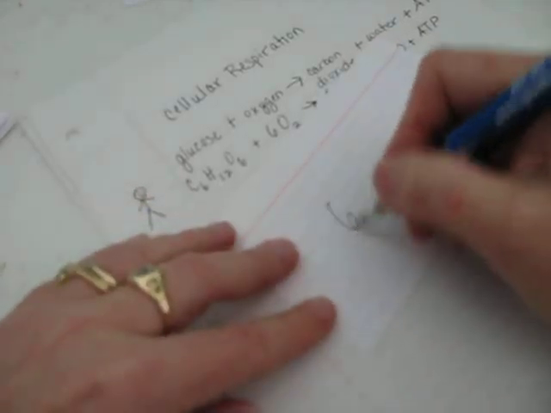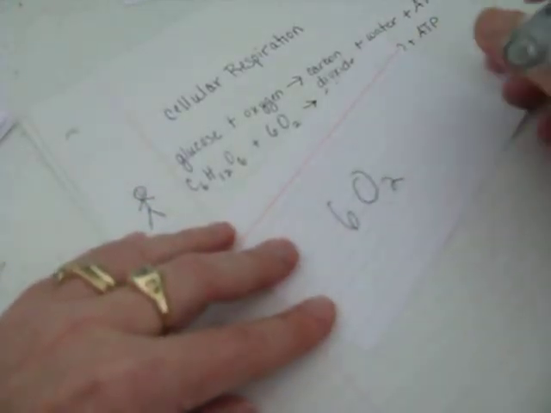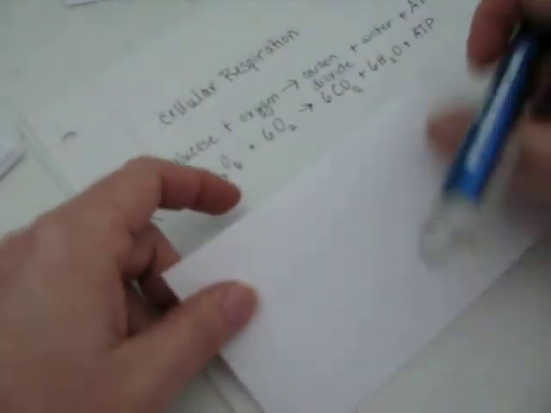Now I'm going to do oxygen. And I'm going to put my 6O2, that just means I need 6 of those molecules, because as I told you guys, each side of the equation has to be balanced. You're going to do a lot more of that when you get to 8th grade.